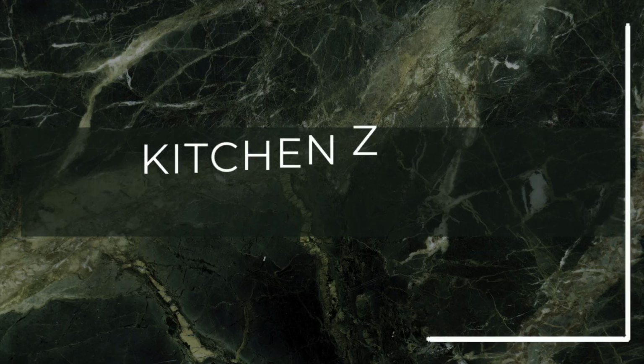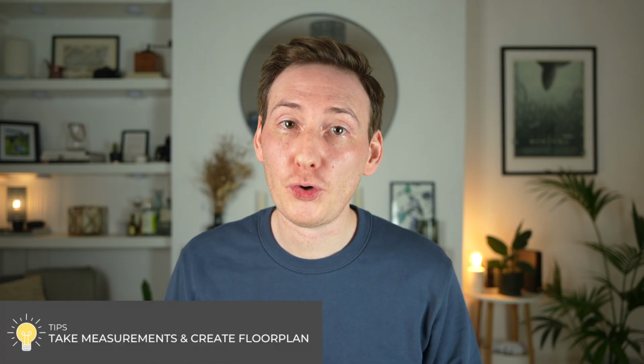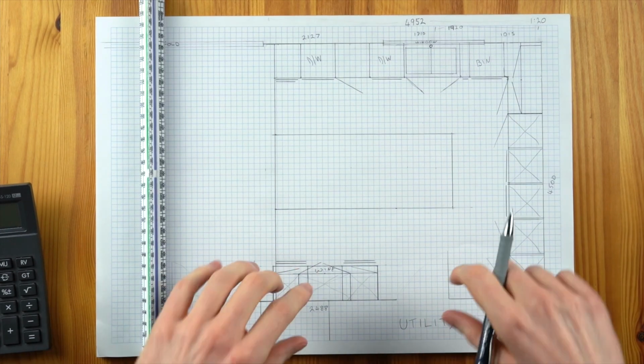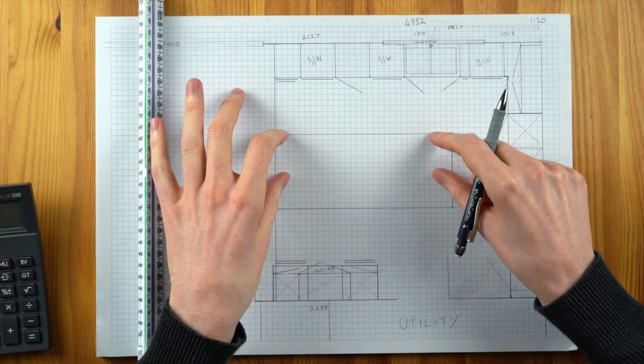Tips for planning your kitchen zones. So now we've got a better understanding of kitchen zones, here are some quick tips to help you plan your perfect kitchen. Take measurements and create a floor plan. Sounds obvious, but this should really be one of the first starting points to get you thinking and looking at your space and potential kitchen layout. Create a floor plan, draw to scale if you can, to help you visualize the space and plan your zones effectively. You can watch me do this in one of my YouTube videos, which I'll leave a link to.